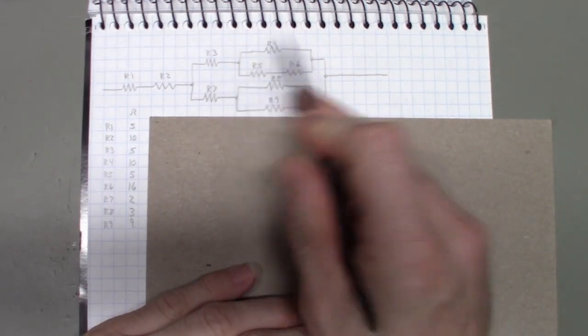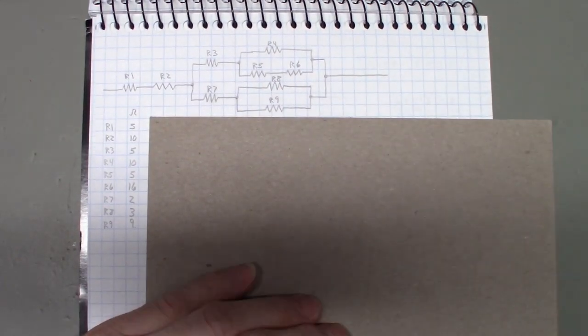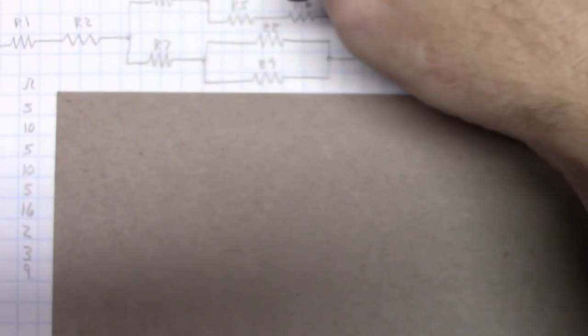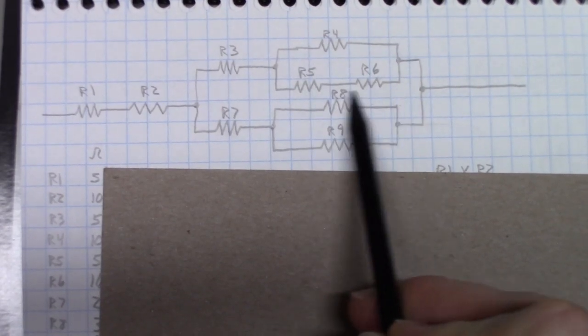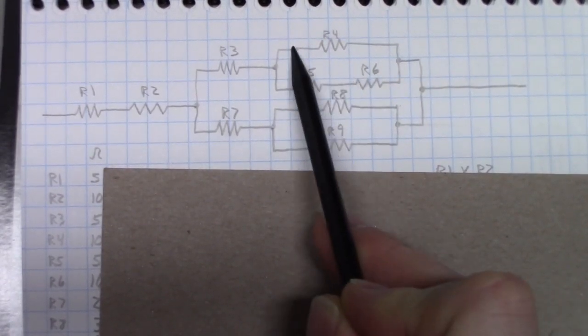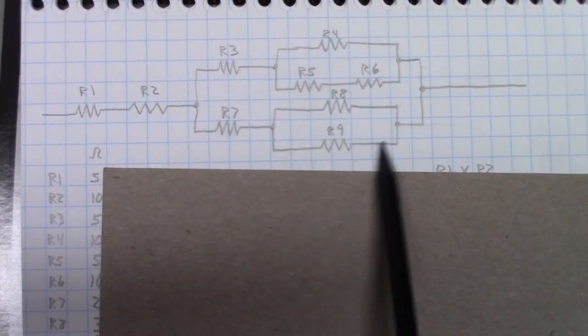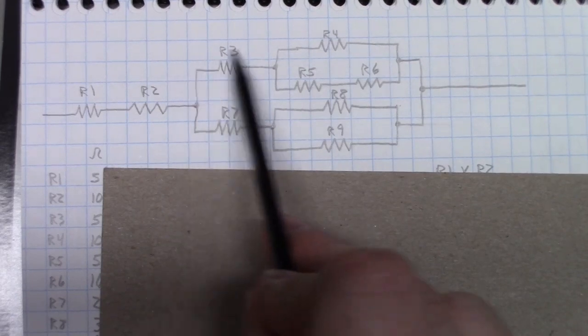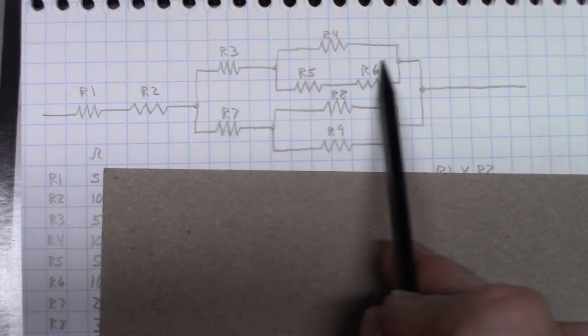We have 3 series parallel combination circuits, grand total here. We have a series parallel combination here, because we have a series circuit, and that's in parallel with this resistor. So here's a series parallel. Here is a parallel circuit right here, and then this whole section here is another series parallel combination.